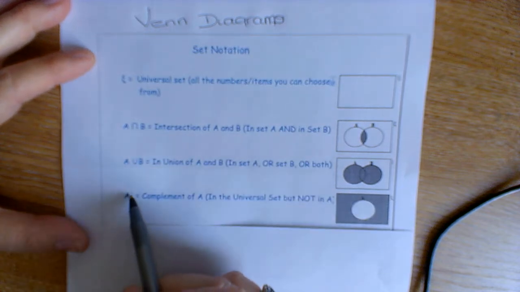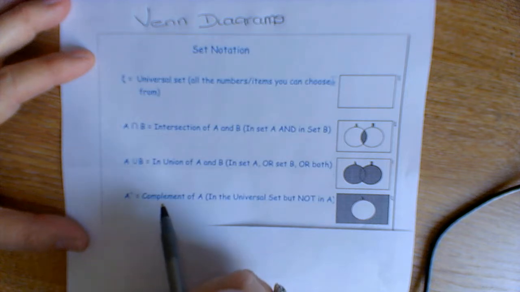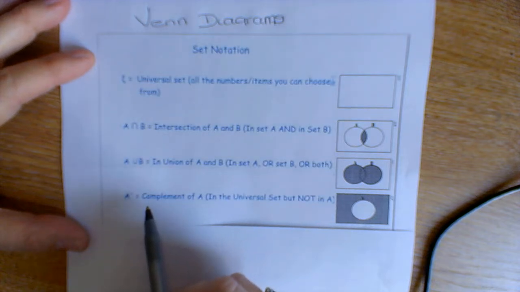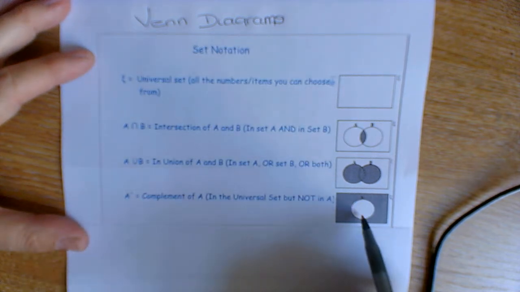Now this little line here is basically a dash. A dash is the complement of A. Now complement means not in. So if I have not in A, there's A, and it's everything that's not in A.